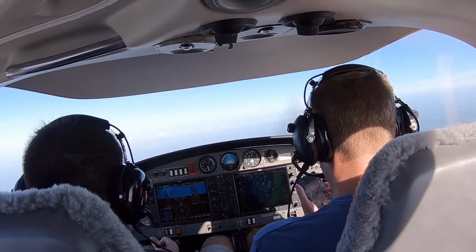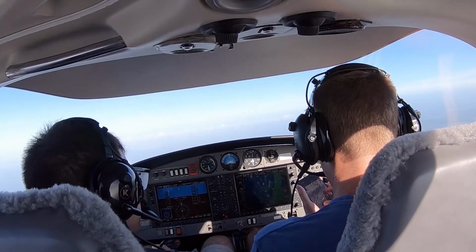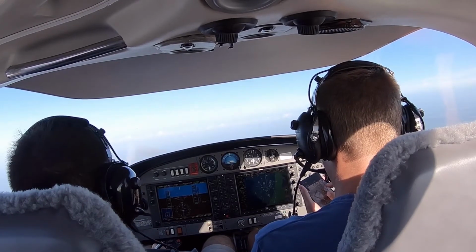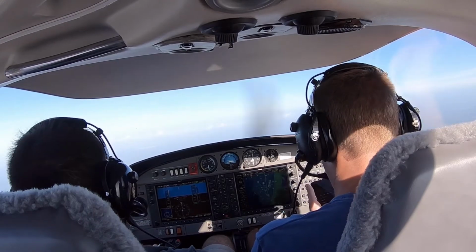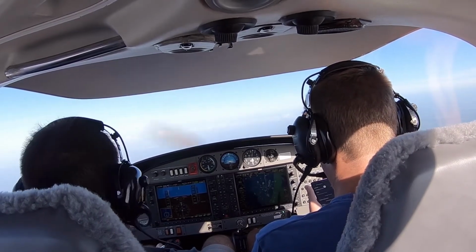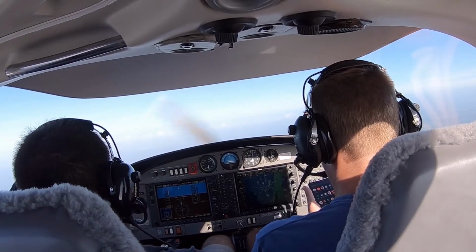Number 7693 Foxtrot, cleared direct Brickle. Cleared direct Brickle, 7693 Foxtrot. Number 68 X-ray Lima, traffic 11 o'clock, 10 miles, same direction, 2,500. It'll be crossing the final at 2,500 for south side, the sky lane.